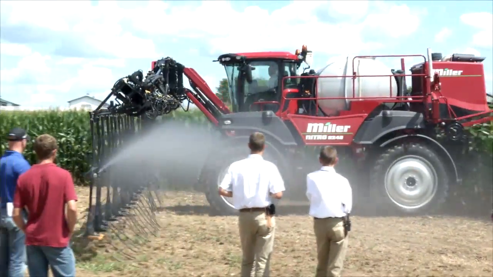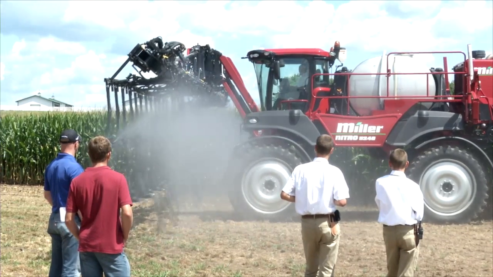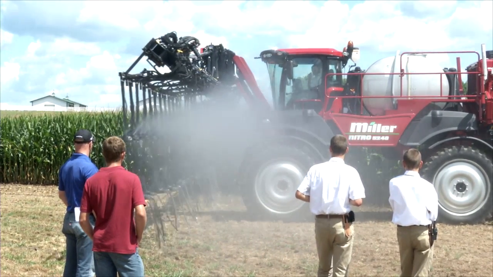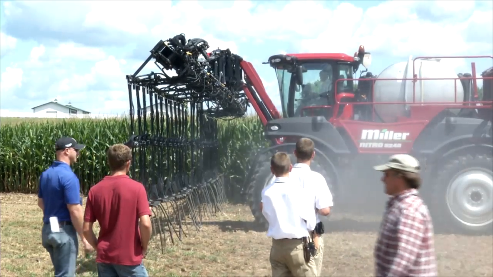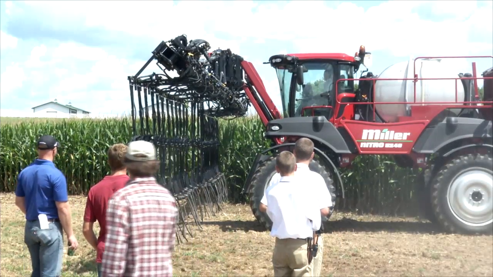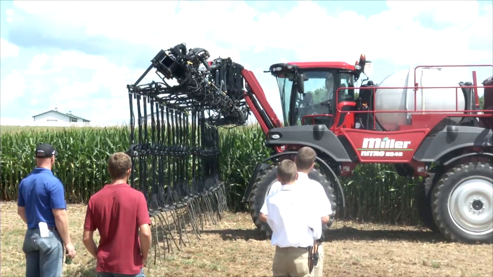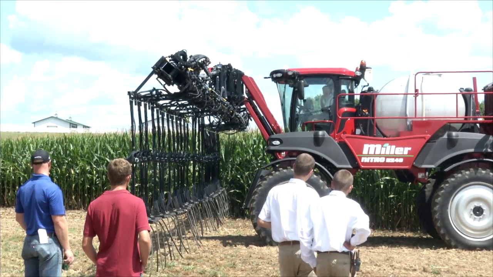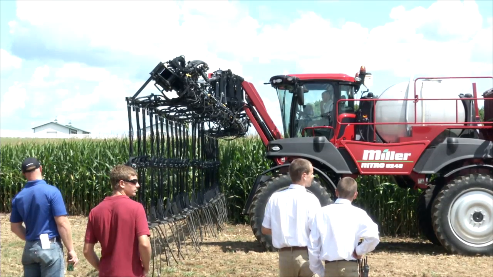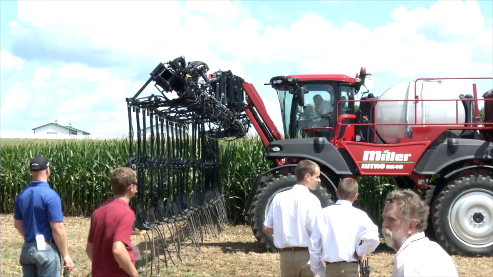So as you look at the boots and look at the spray pattern, as you look at the boots around that, you see there's very few leaves. There's no leaves on the undercover. So even in corn that's R2, R3, we're able to go through and cause basically no damage.